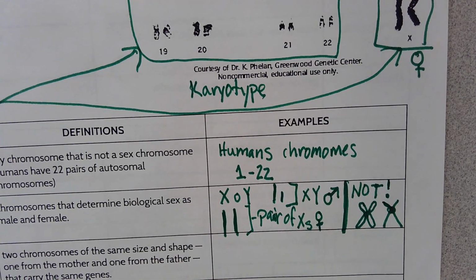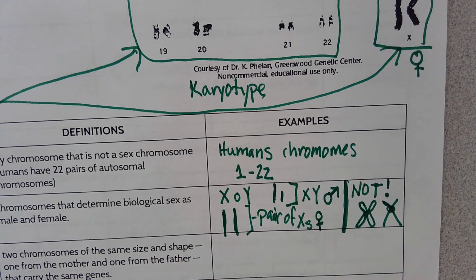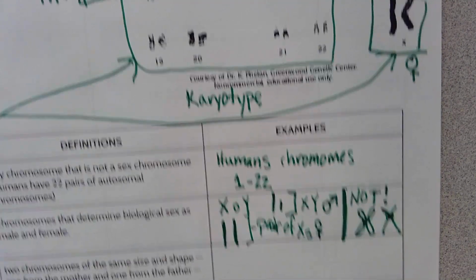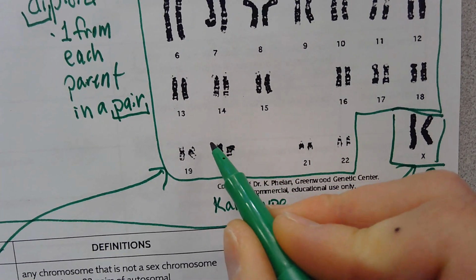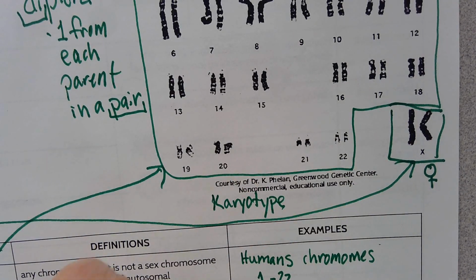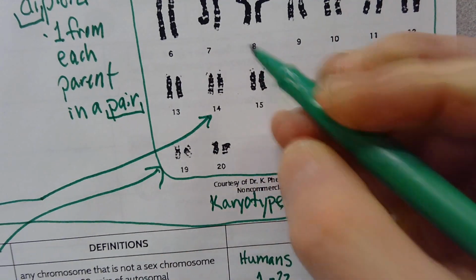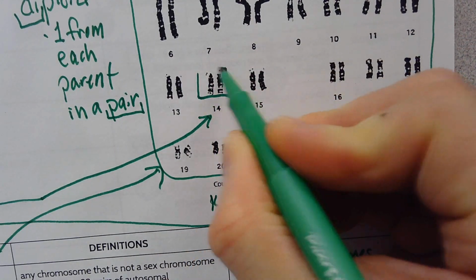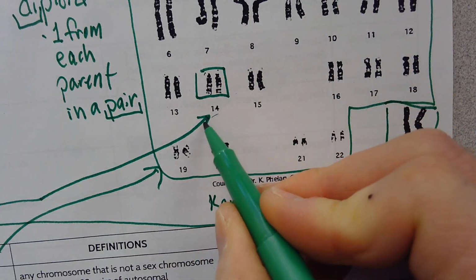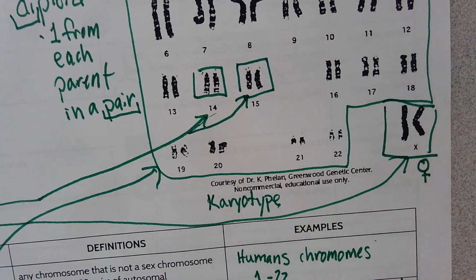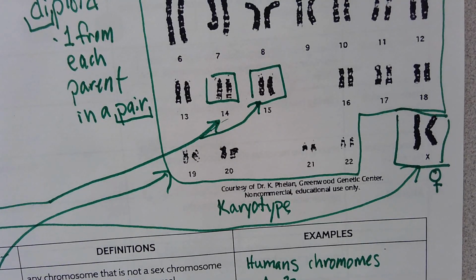All right, so that homologous pair is just two chromosomes of the same size and shape. So these are in homologous pairs. I know I'm doing lots of arrows. This is also a homologous pair. All it is is that we just have pairs of them.